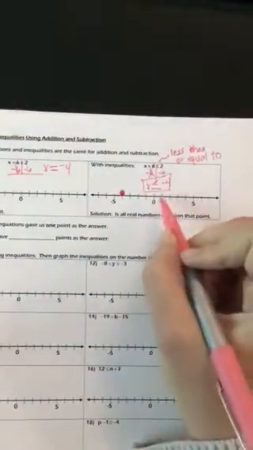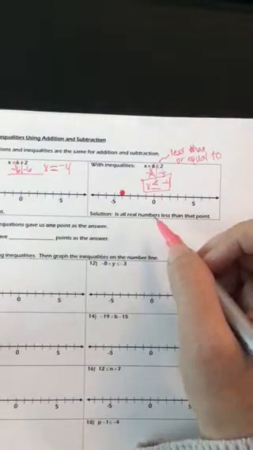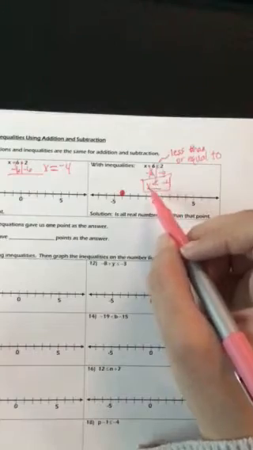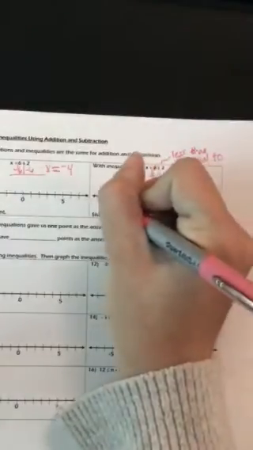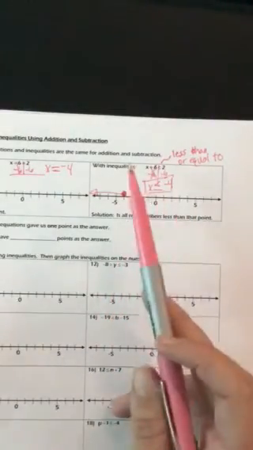Because I do have that little line, that means it's equal to -4, okay? And it says x is less than or equal to -4. So since it's less than, it means any value that is less than -4 is also an answer to the problem. That means I could plug in any value that is less than -4 and it would make this statement true.